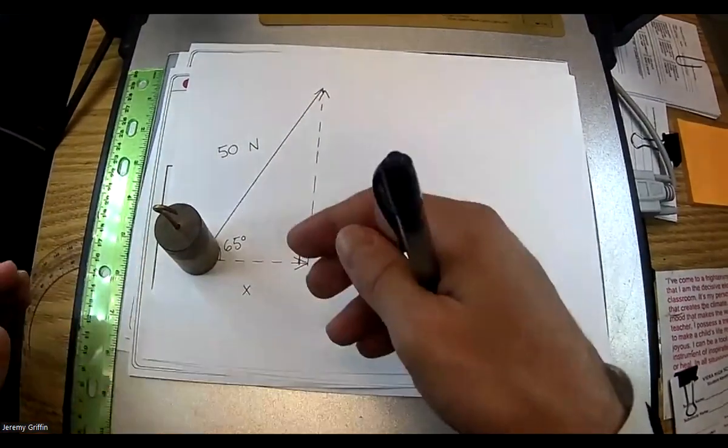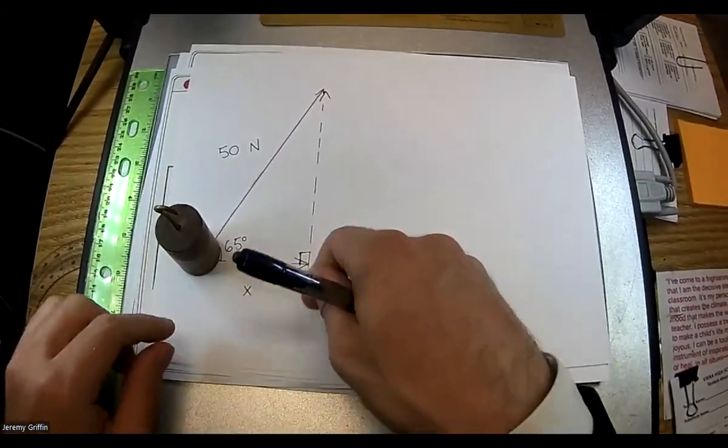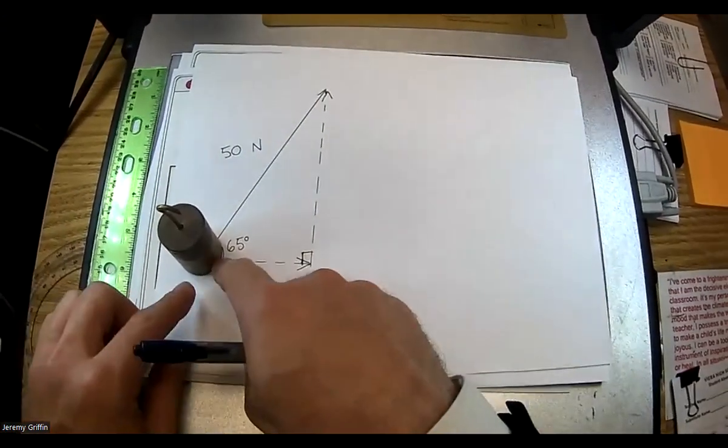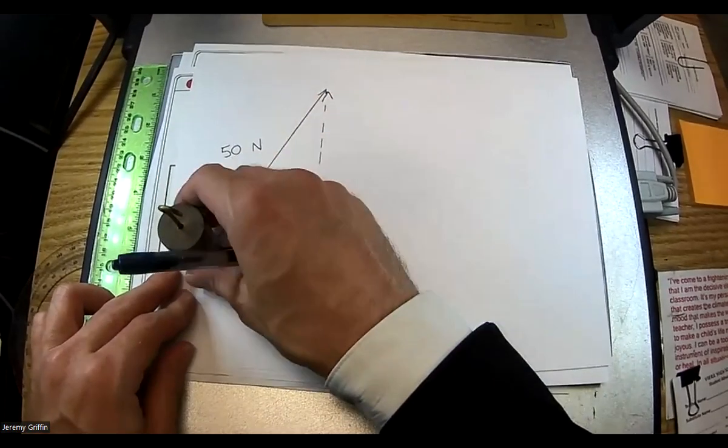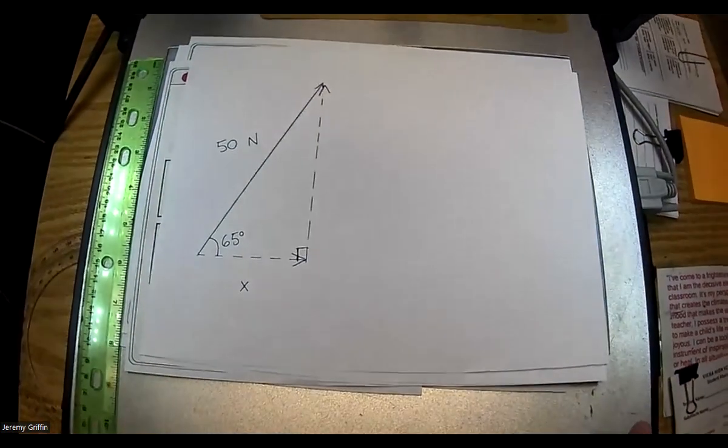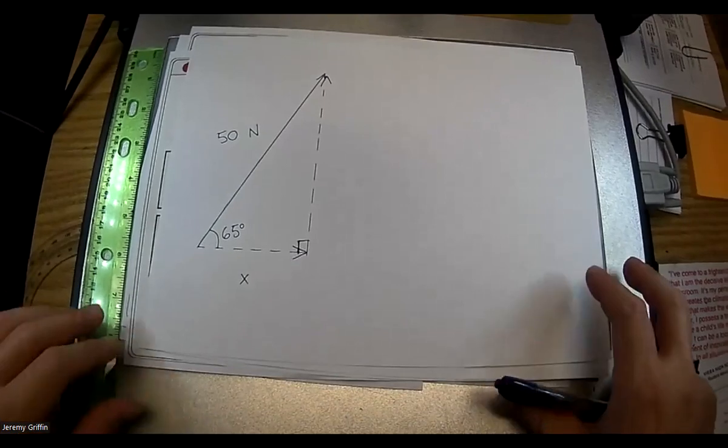On the AP exam, if you get an FRQ and you have to actually draw exactly that, make sure you either don't draw the components at all, or if you do draw the components, make sure you dash them, because if you make them solid, then AP will count off for that. They won't actually give you credit. It's a little stickler thing there.